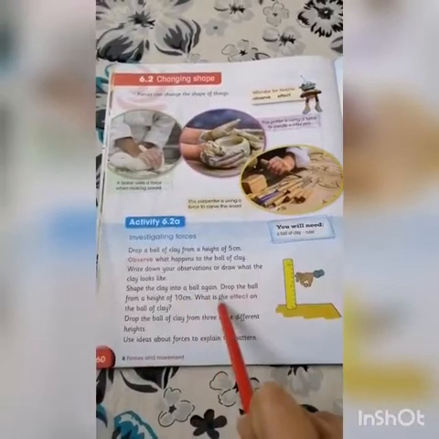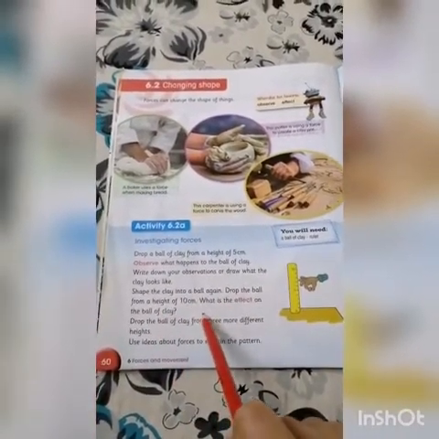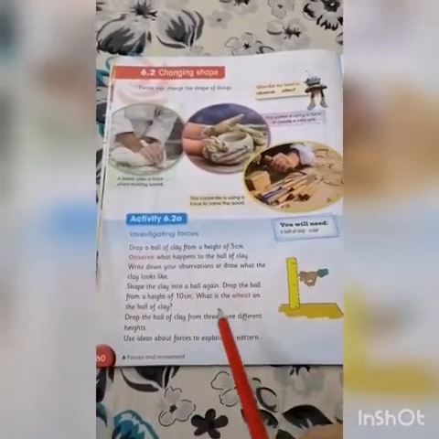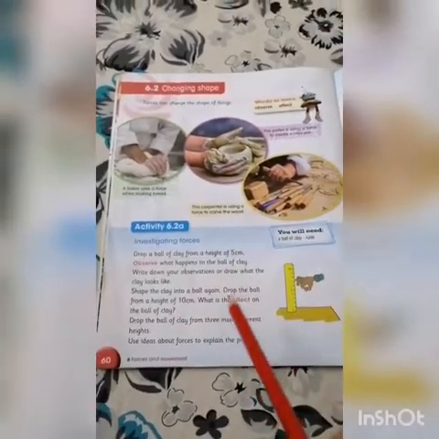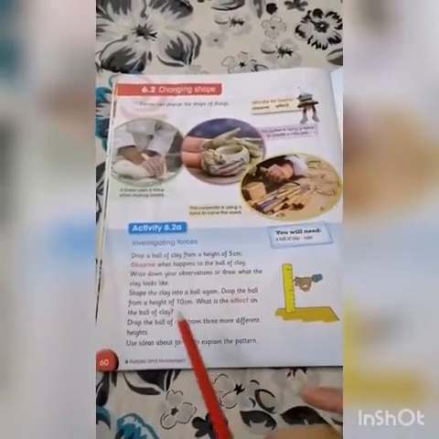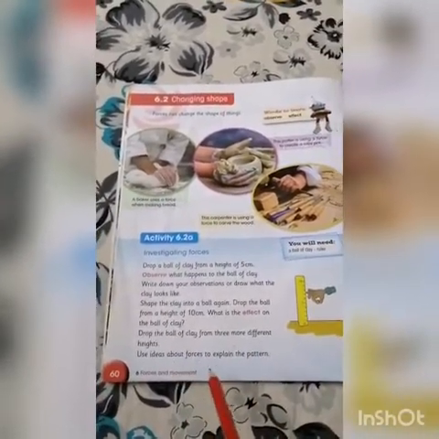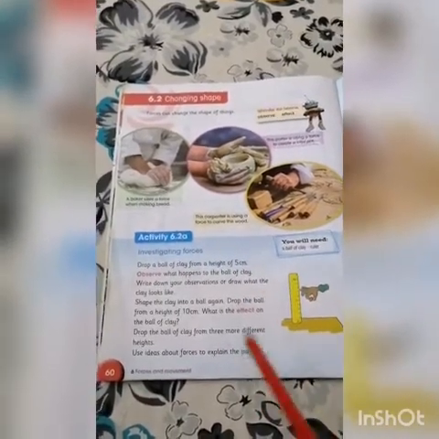Shape the clay into a ball again. Drop the ball from a height of 10 centimeters. What is the effect on the ball? So what is the reaction on the ball of clay if you drop it from the height of 10 centimeters? Drop the ball of clay from 3 more different heights. Use ideas about forces to explain the pattern. You can do this activity at home.